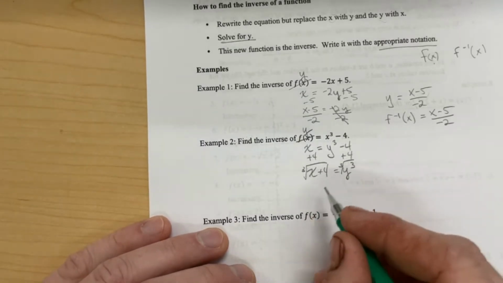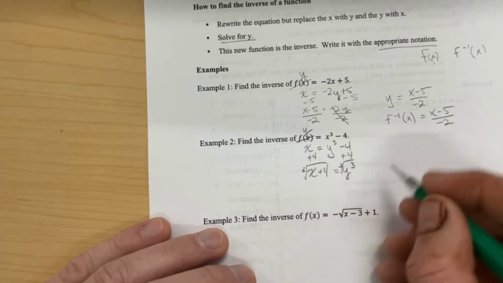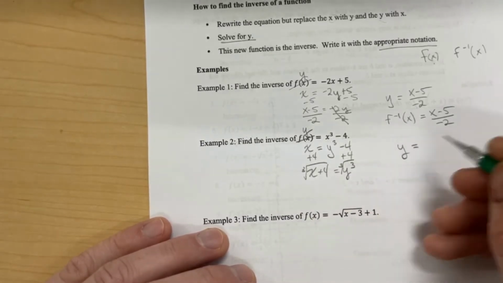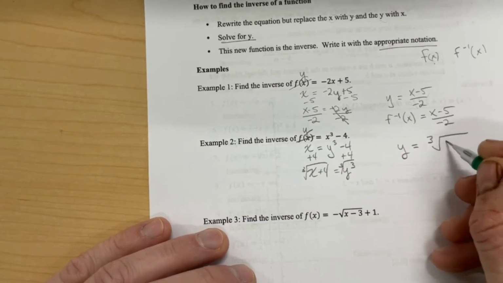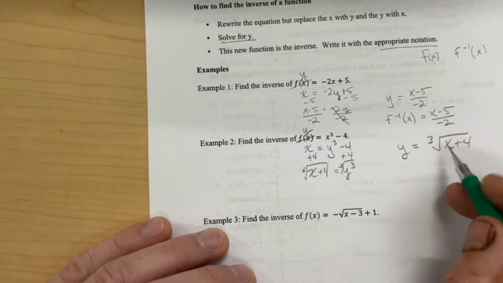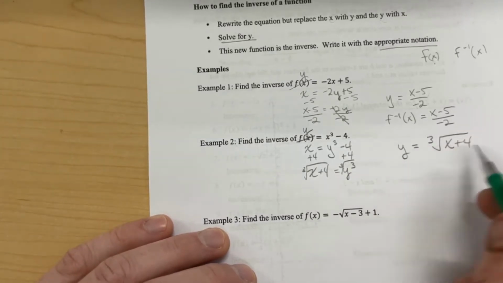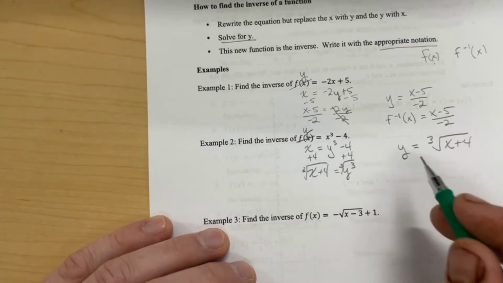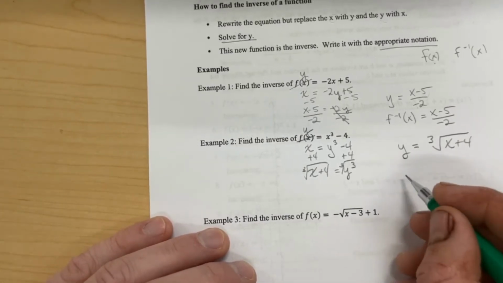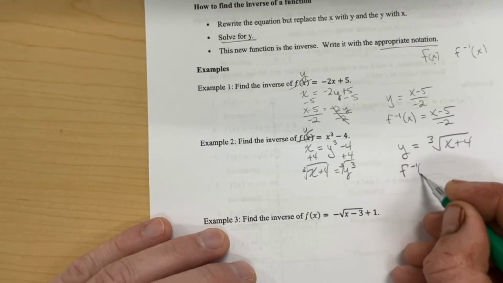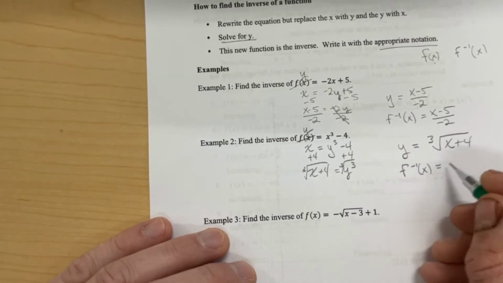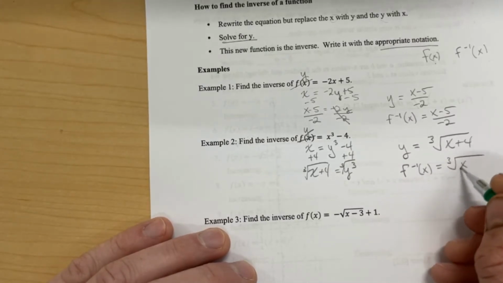So here we've got y equals the cube root of x plus 4. And again, this isn't really the best way to write this because this would be something we could graph, but it's not necessarily the inverse of the function. So let's write that as f inverse of x equals the cube root of x plus 4.